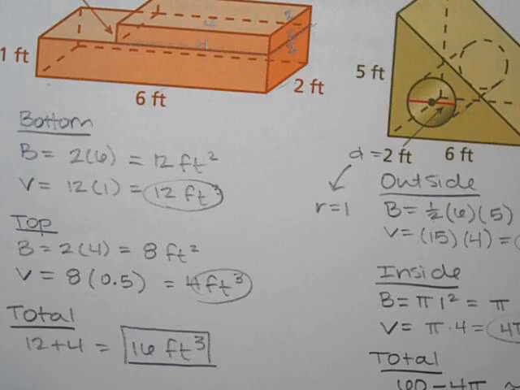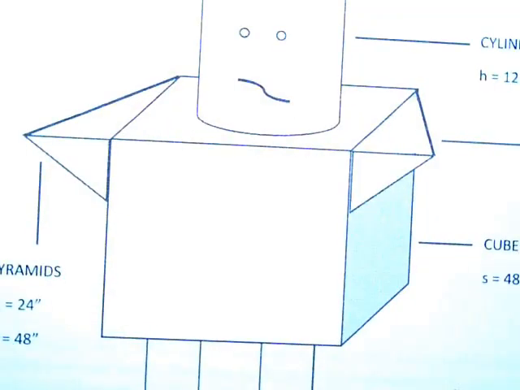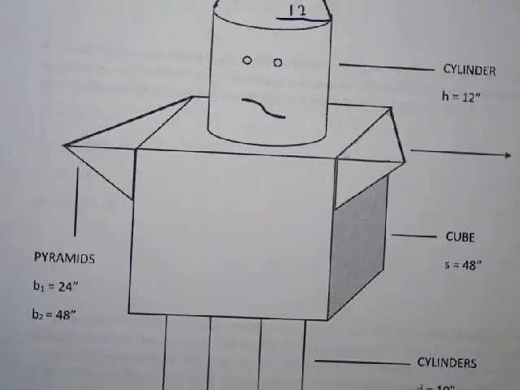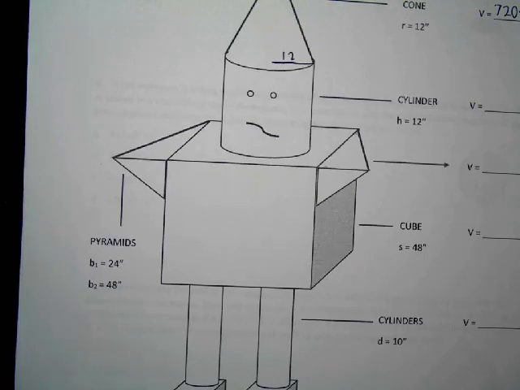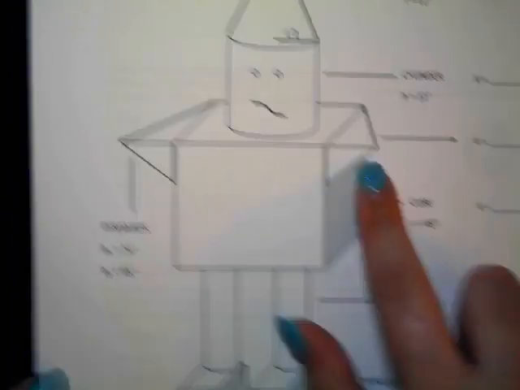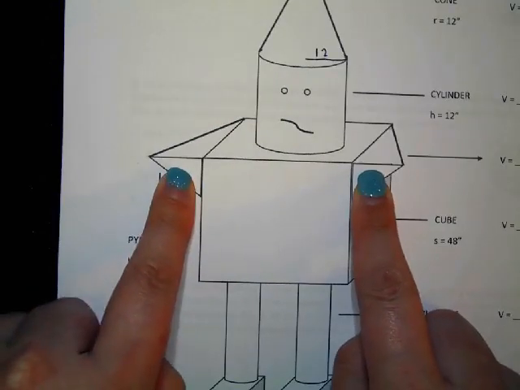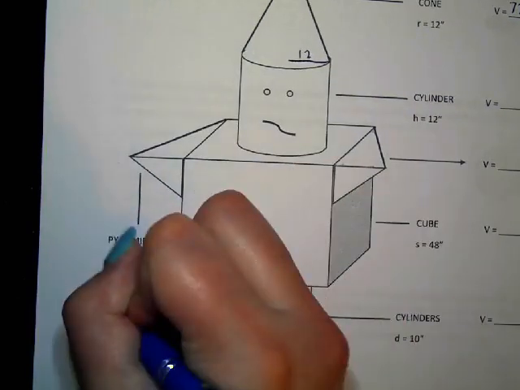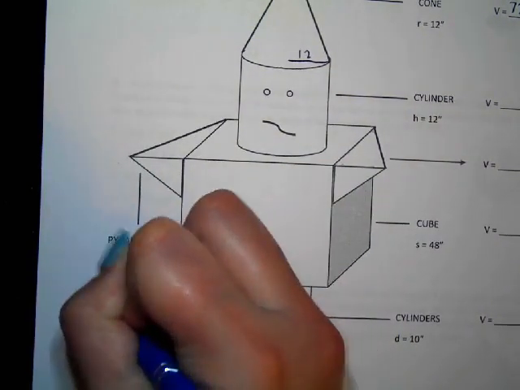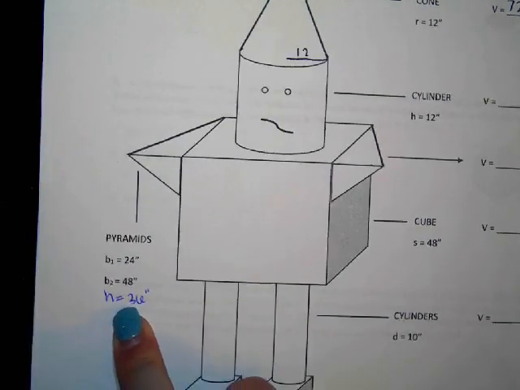Hey, guys. When you do this, I'm going to make this little dude extra credit. So write extra credit on this guy. And there's 2 missing values. These pyramids right here, see them? They are 36 inches high. Their height is 36 inches for the pyramids. The cylinder legs are also a height of 36 inches.